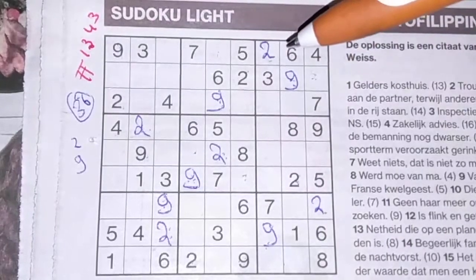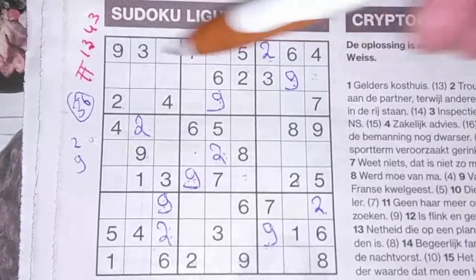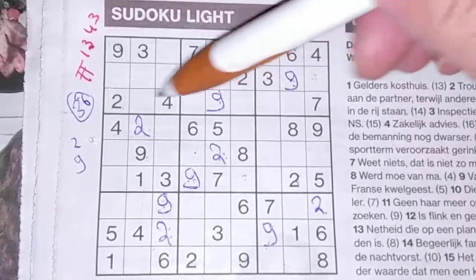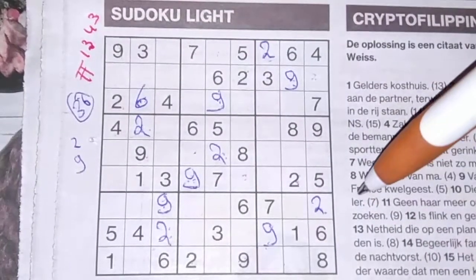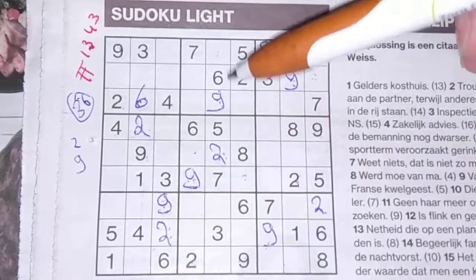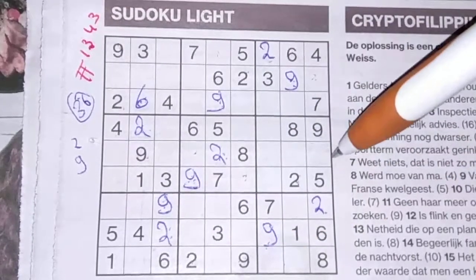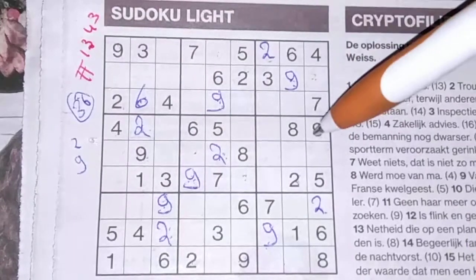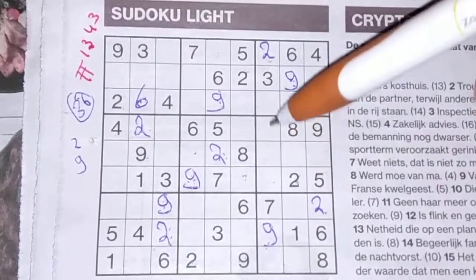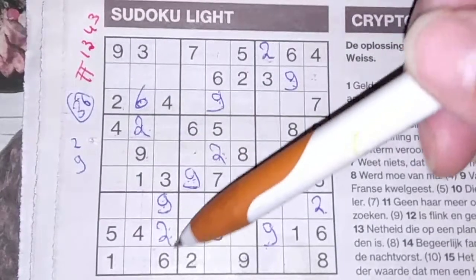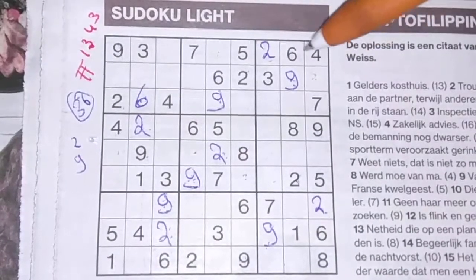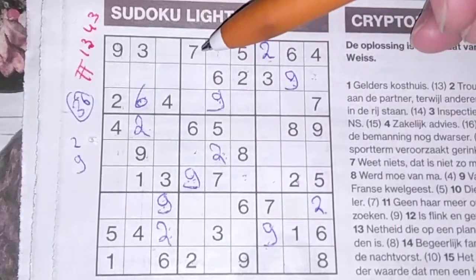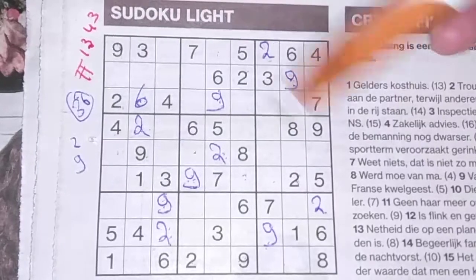Then, how about the 6? We have a 6 in this row, 6 in the second row. So in the third row, the only place for the 6 should be there. Then I cannot continue with the 6, I see. Cannot continue with the 6. How about the number 4? Or should I use the 5?